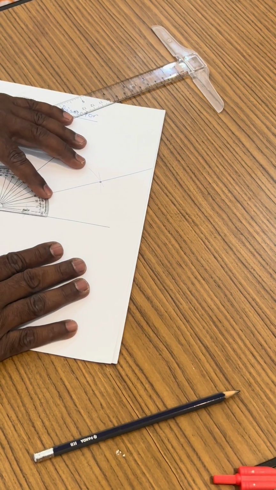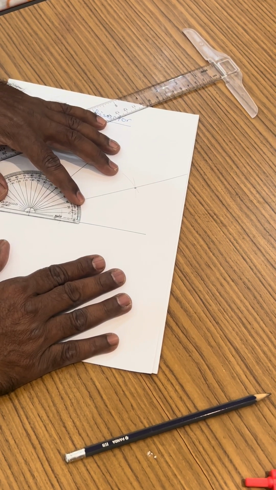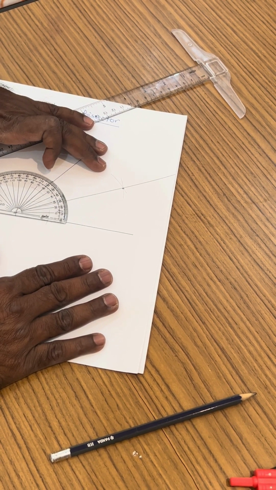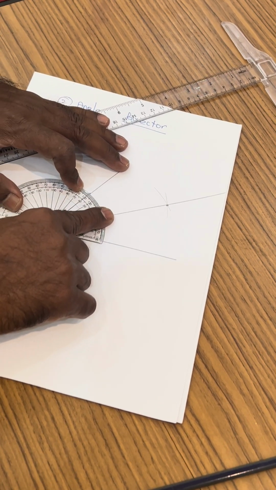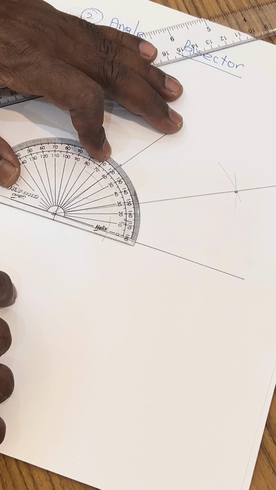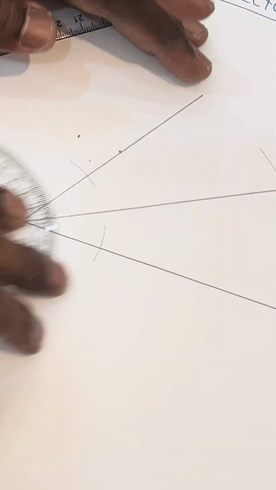Now, if you want to confirm whether you did it rightly, you just see here. The first line is 60 degree, thus the bisector line is 30 degree. Okay, this is another proof you have done it rightly.